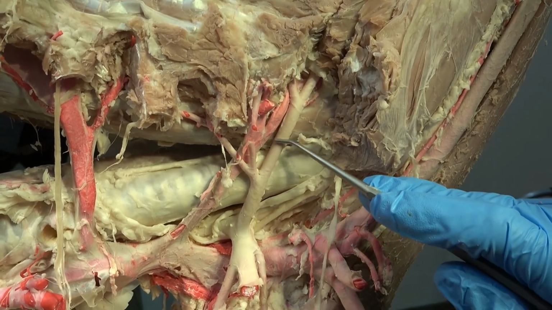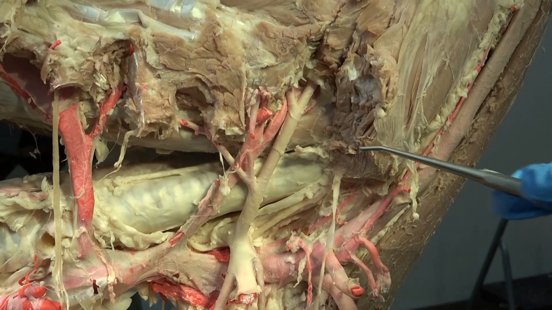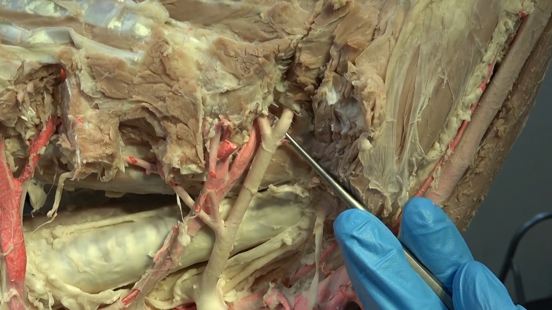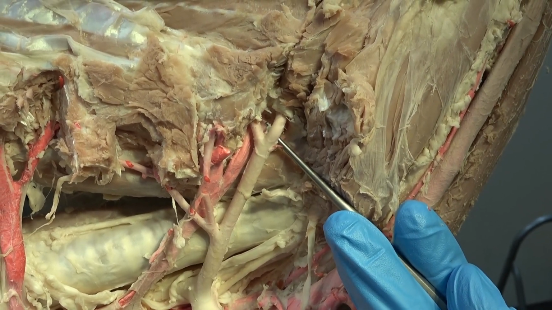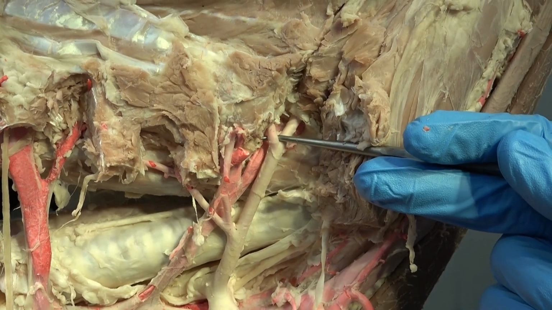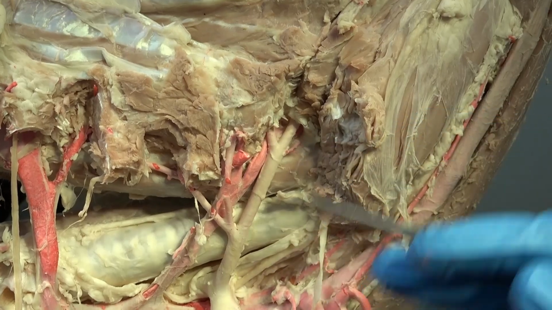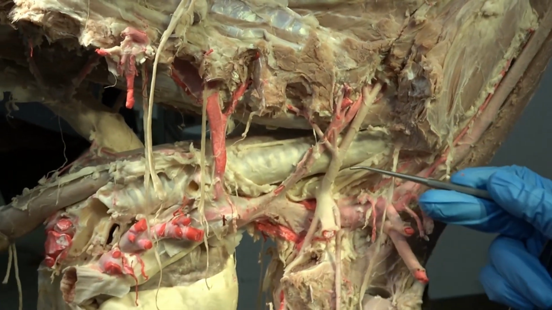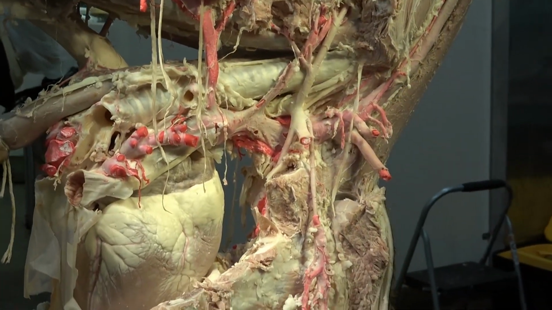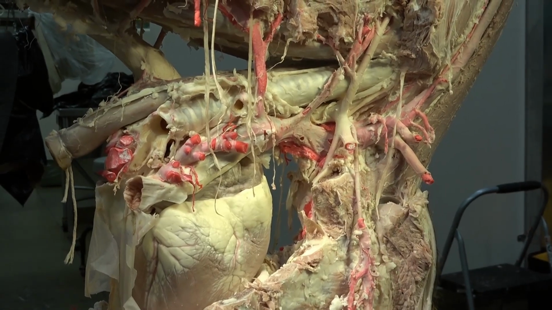We then have this continuation of this little branch right here that you would still be able to call the costocervical trunk, which then gives off this large artery going more cranially towards the head. That's going to be the vertebral artery. And right next to it, going more dorsally rather than cranially, this is your deep cervical artery. So those are going to be the four branches that you're going to get off of the costocervical trunk in the bovine. Now this branching pattern is the same on both the right and left hand sides.